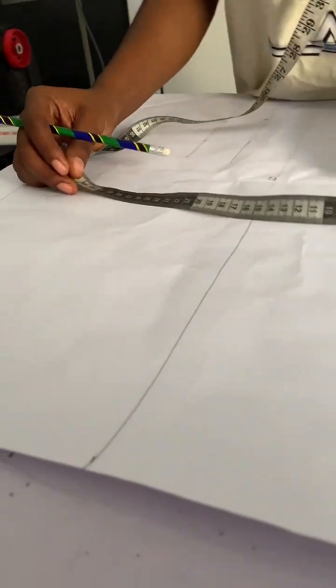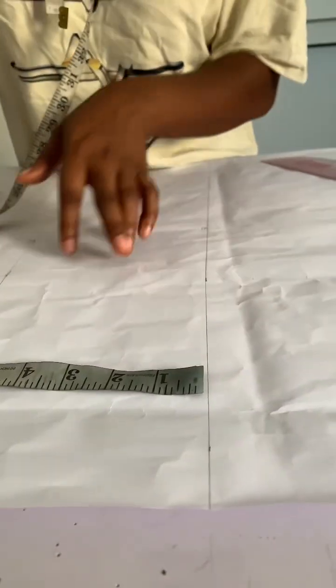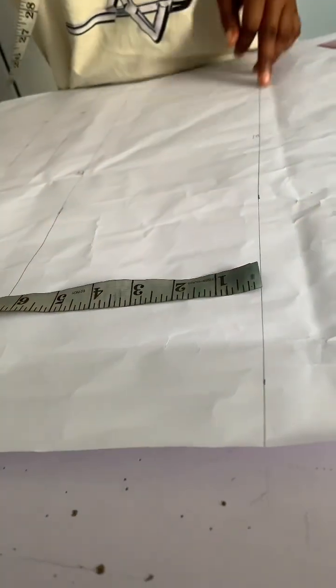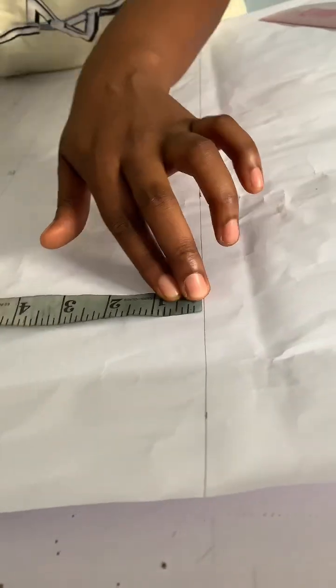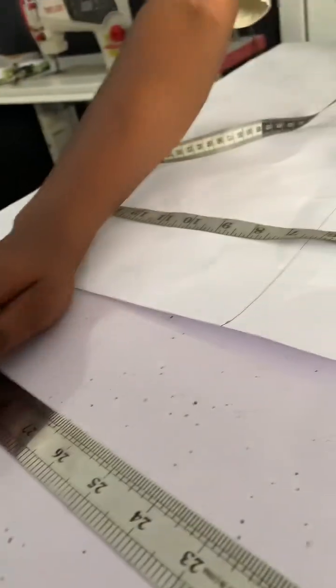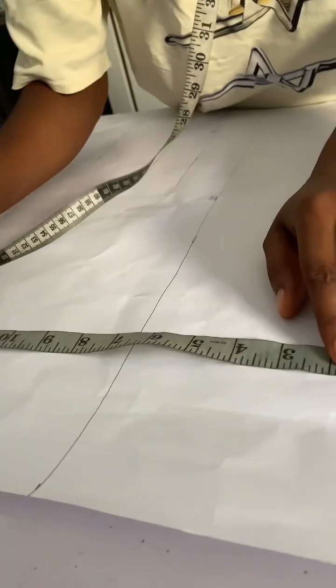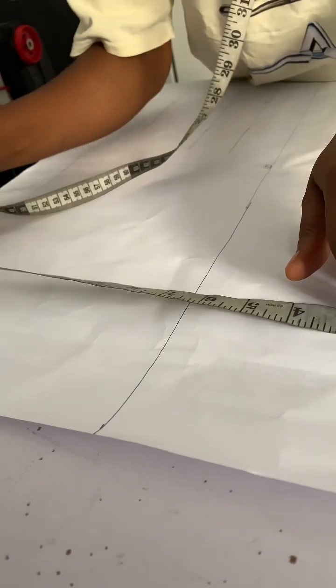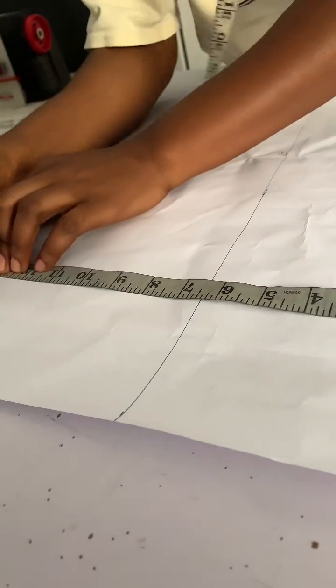For the back, you come up from your waist by your nape to waist measurement. My nape to waist measurement I'm working with is 14.5. So from here, I'm going to come up by 14.5.